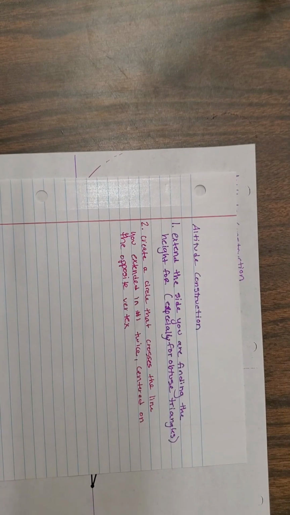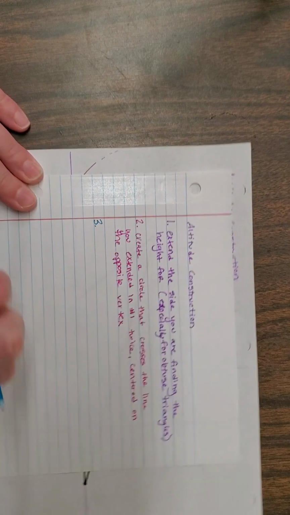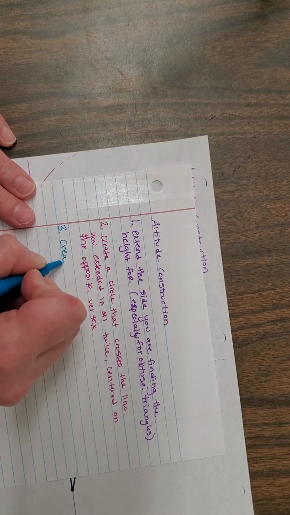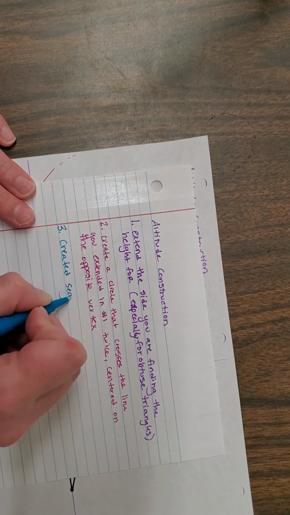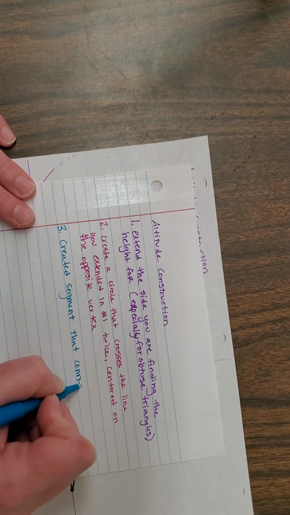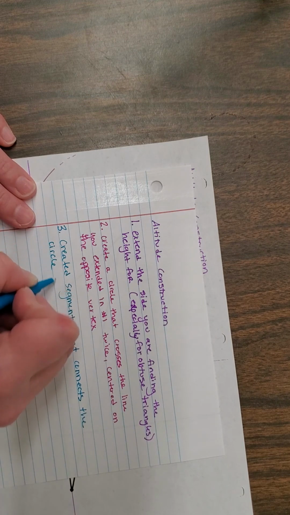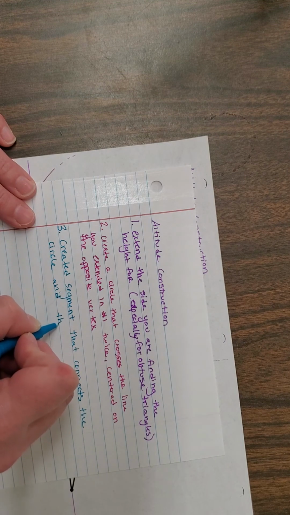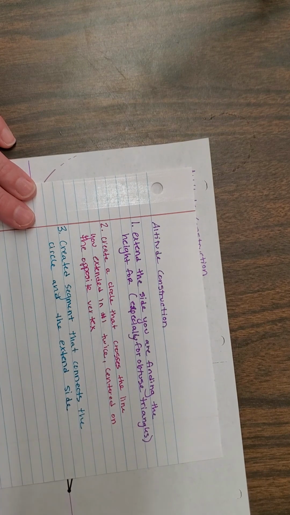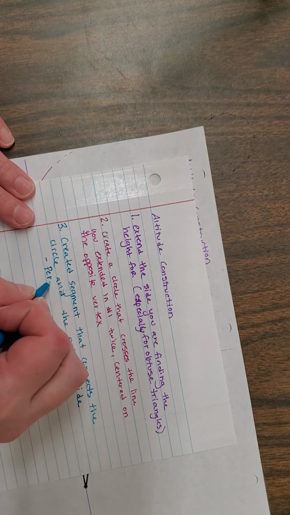So we are now going to create, so we've created a segment that connects the circle and the extended segment, or the extended side. And then we want to perpendicularly bisect that.